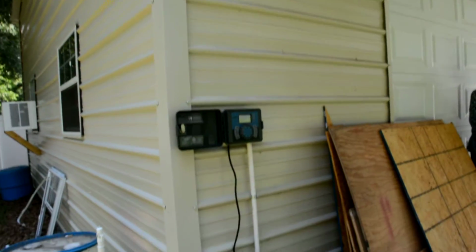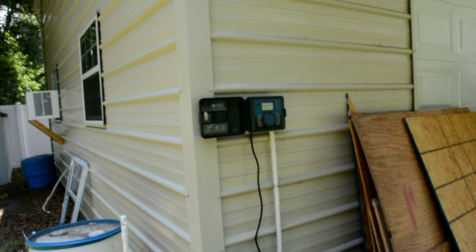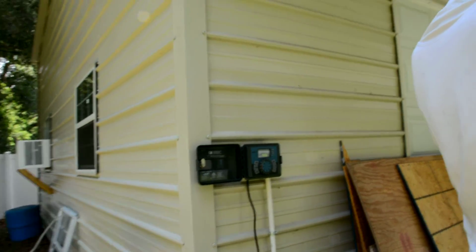Let me turn these things off. And I'll show you how to test the rain. These are on manually. Every station can be accessed manually.